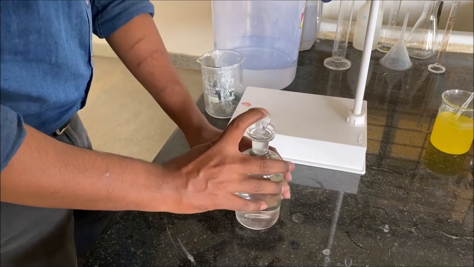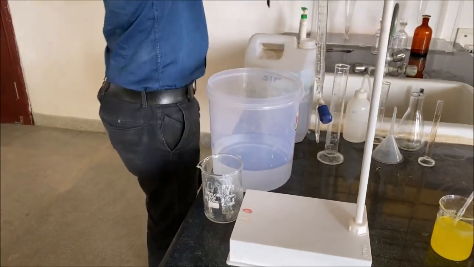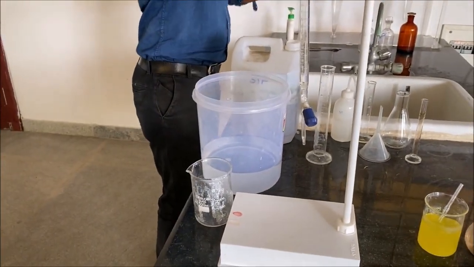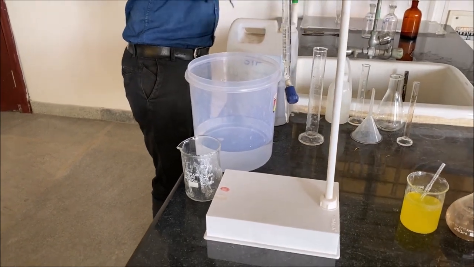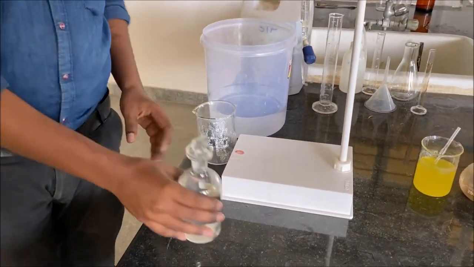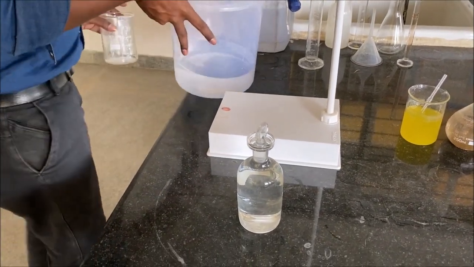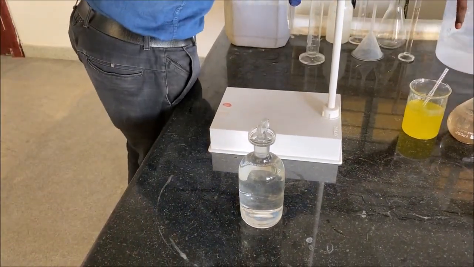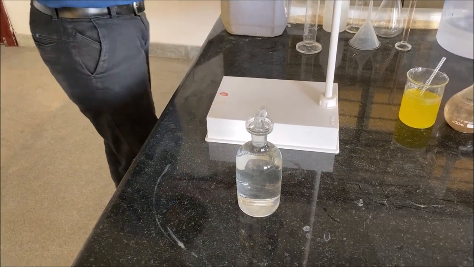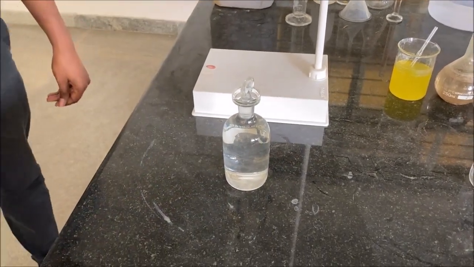Now this BOD bottle containing the dilution water and the given STP sample is utilized for conducting DO, or determination of dissolved oxygen, for this particular BOD bottle.